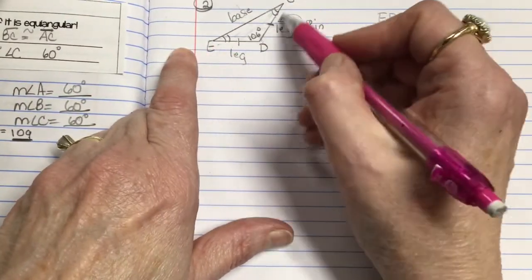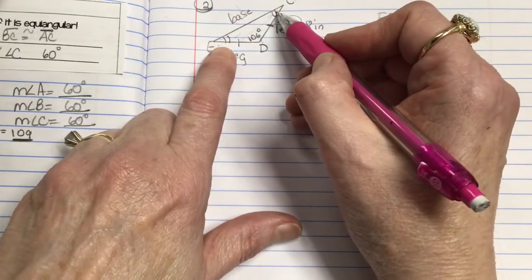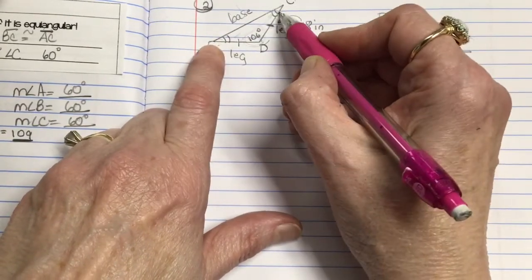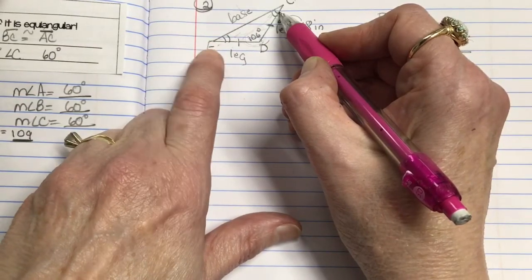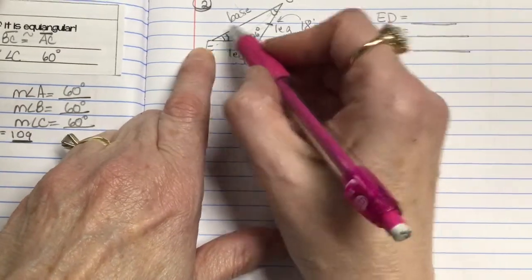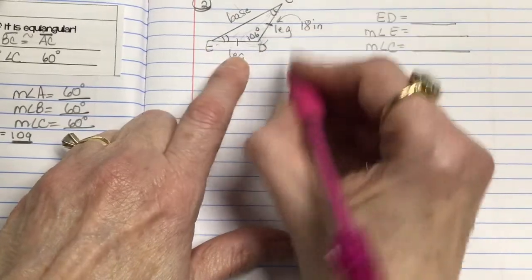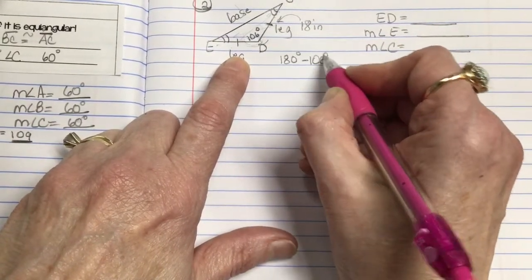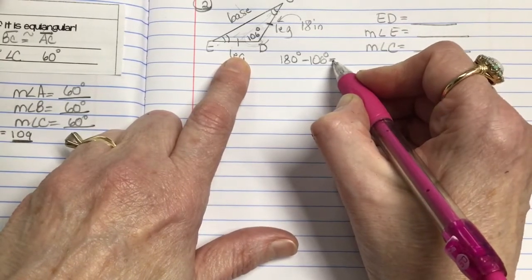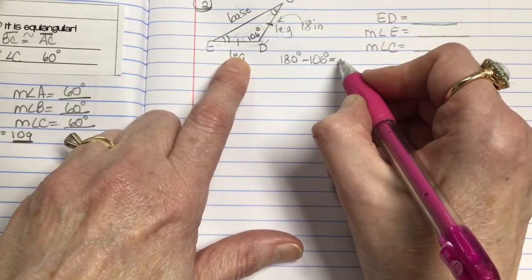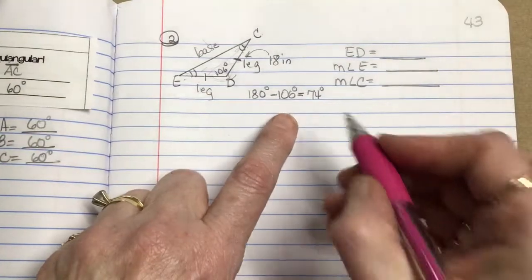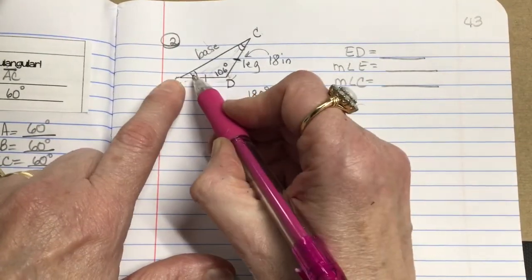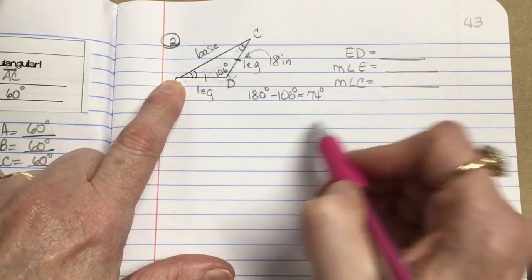Well, now, what's the arithmetic behind finding these two angles? If you know this is 106, how could I go about finding angle E and C? What would you do first? How many degrees in a triangle? 180. And if we take the 106 away from it, we get 74 degrees.